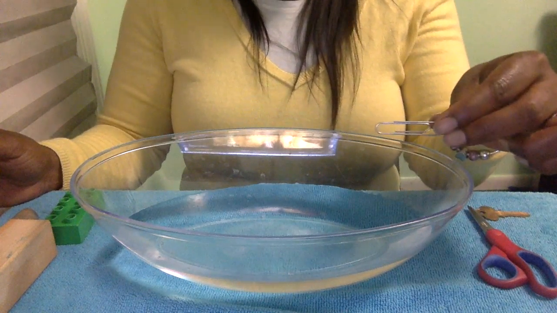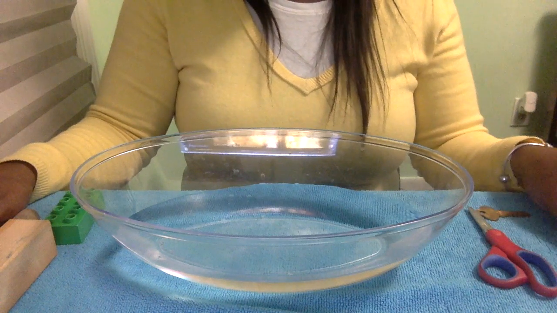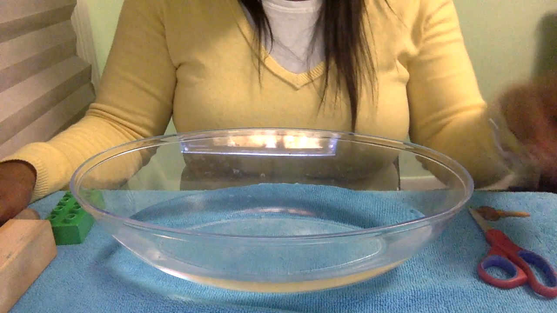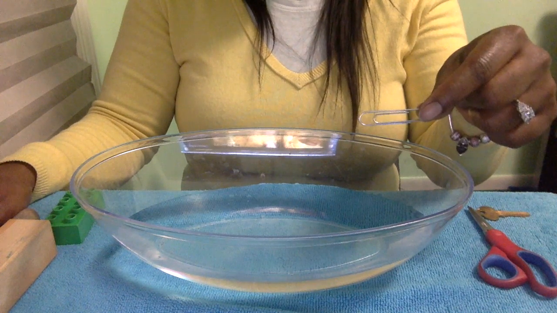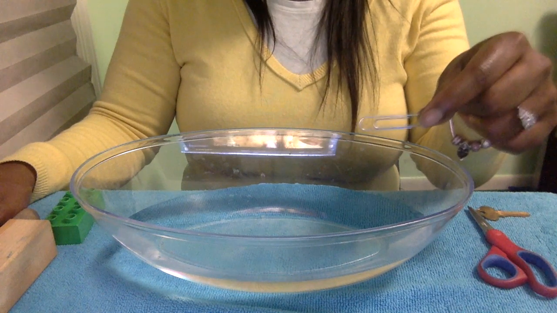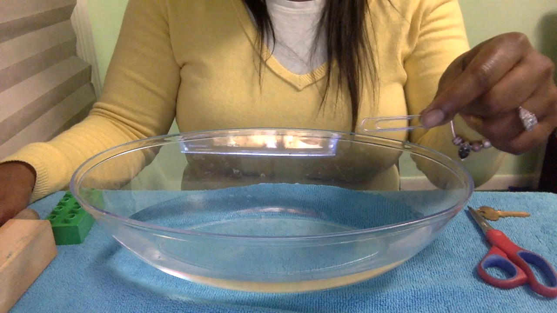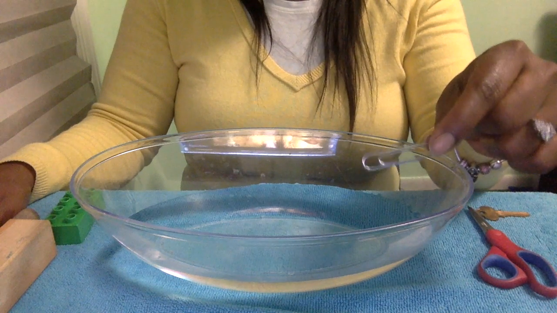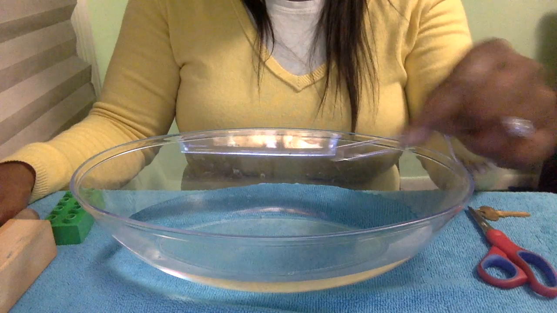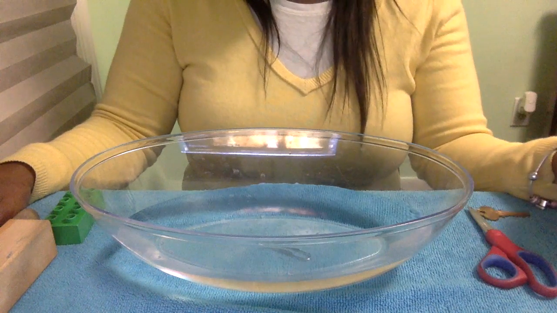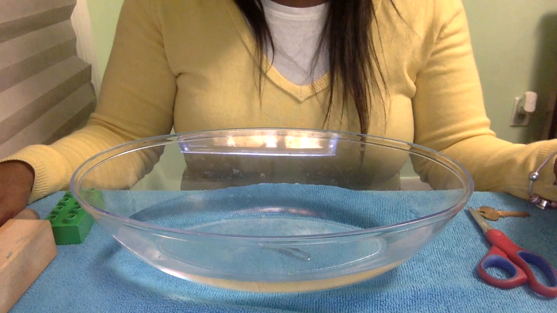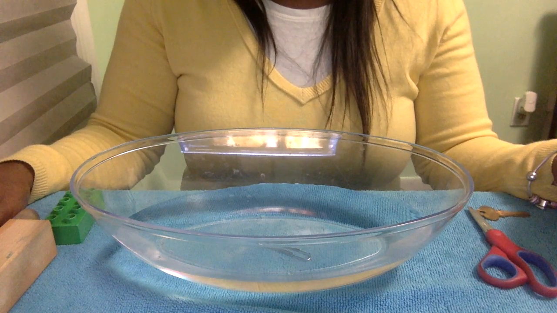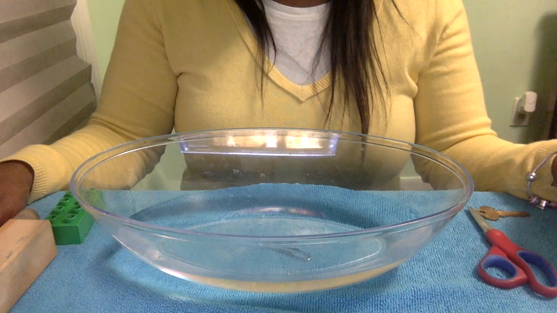Next we have a paper clip. Will this paper clip sink or float? Let's test it. If you predicted sink, you were correct. Give your brain a kiss.